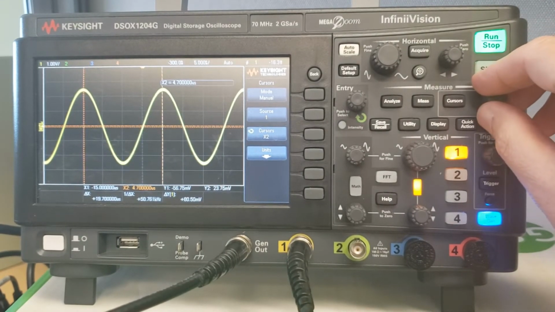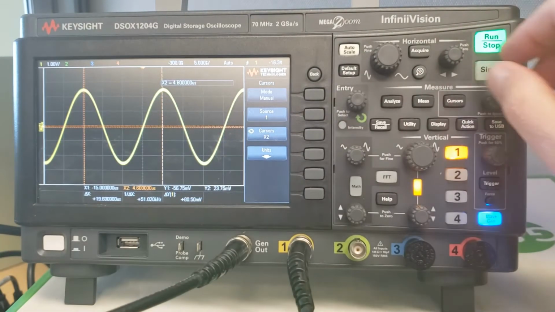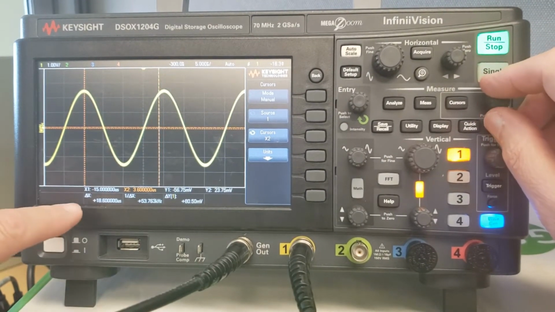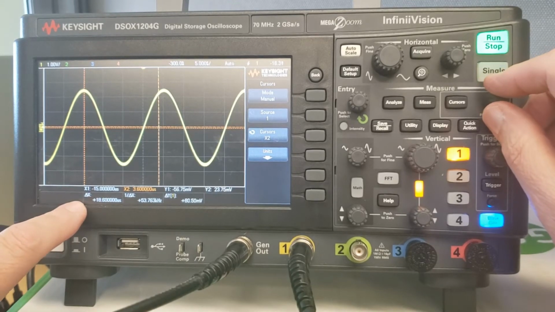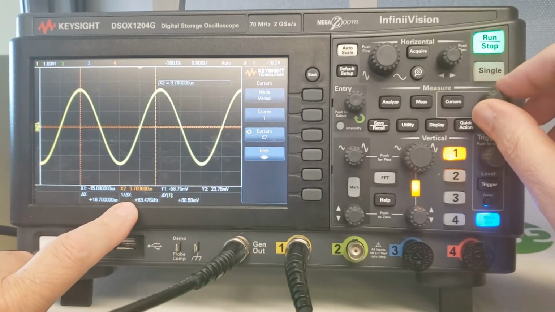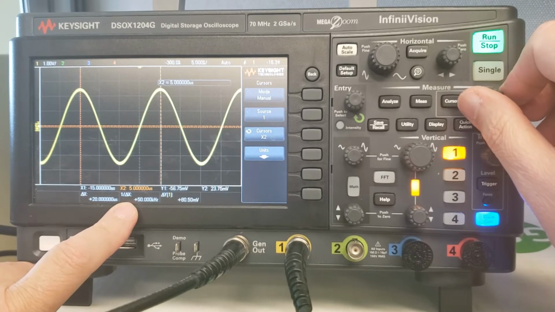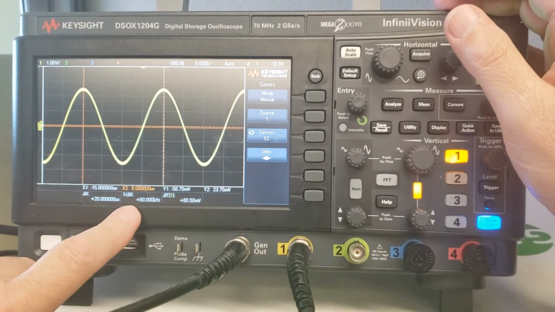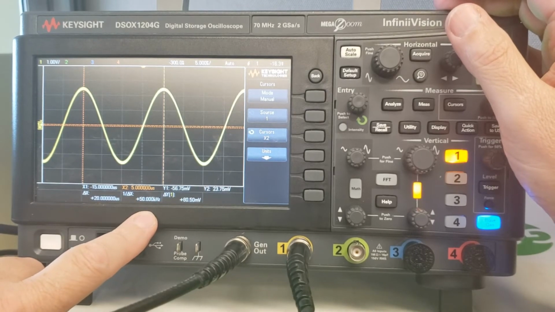Oh, here we go. So down here are the different measurements. So it looks like this is the change in X. This would be the frequency. So we have a measurement here. So we have 20 microseconds in between the two cursors, and that's 50 kilohertz.